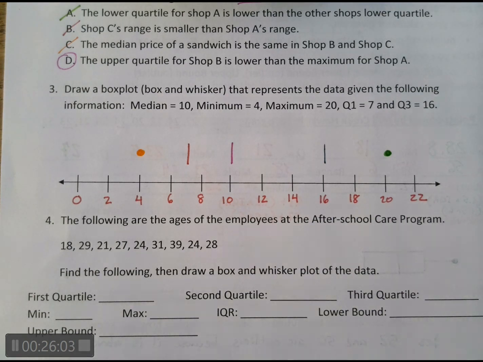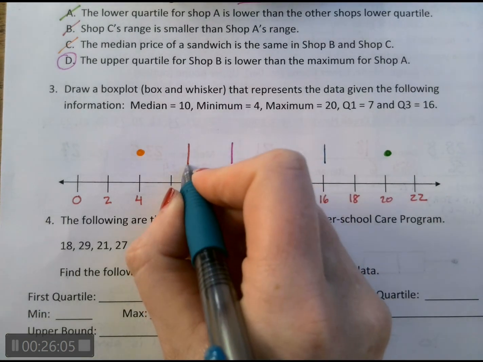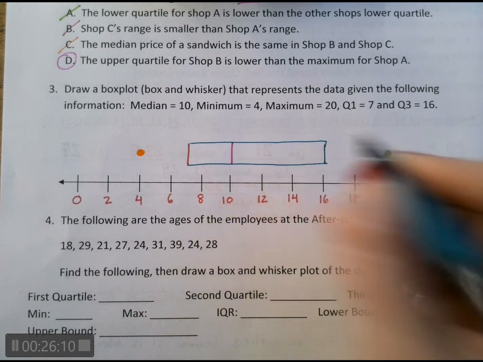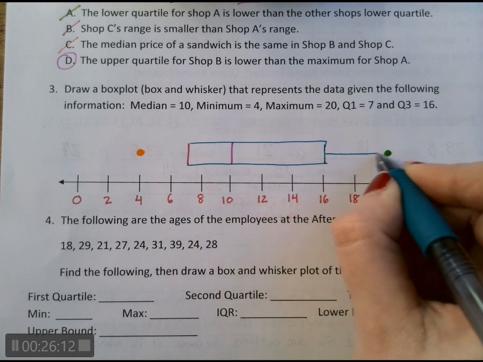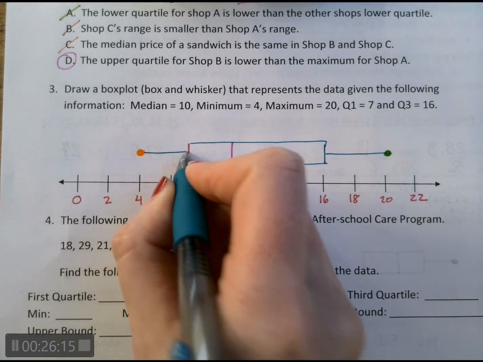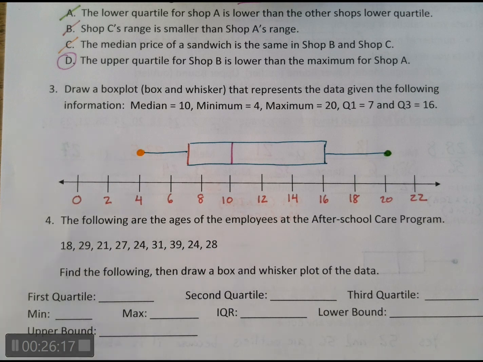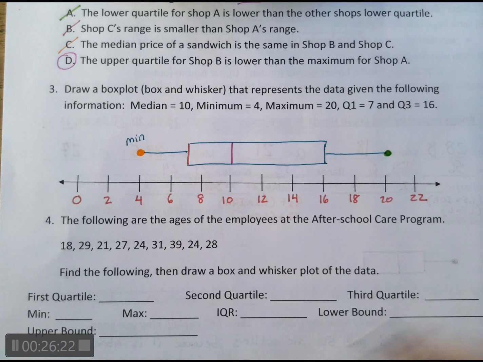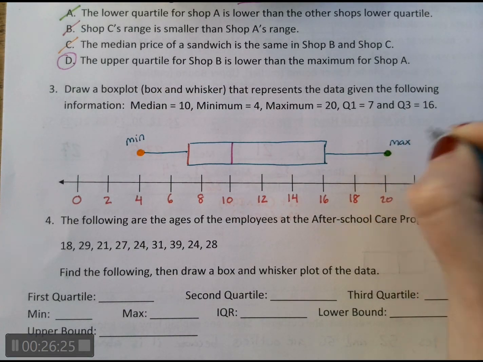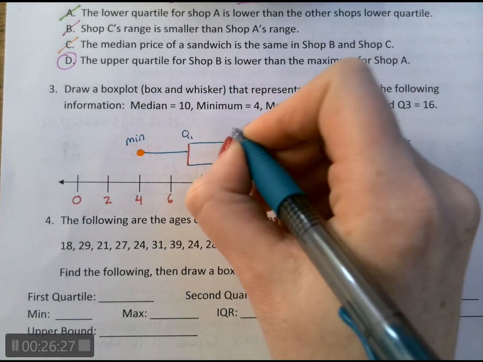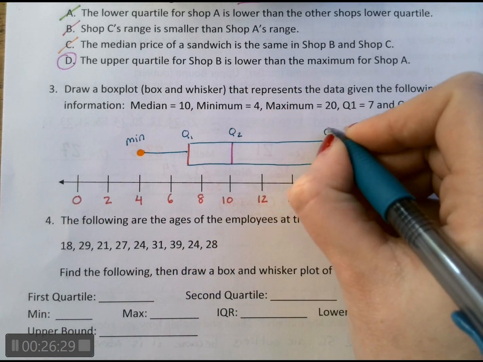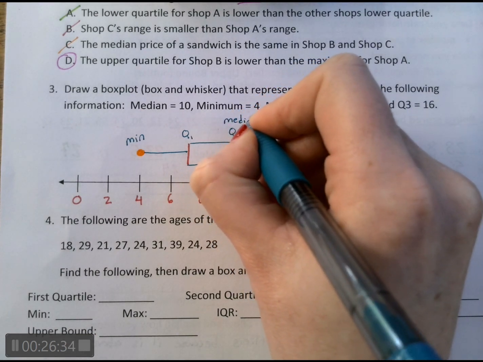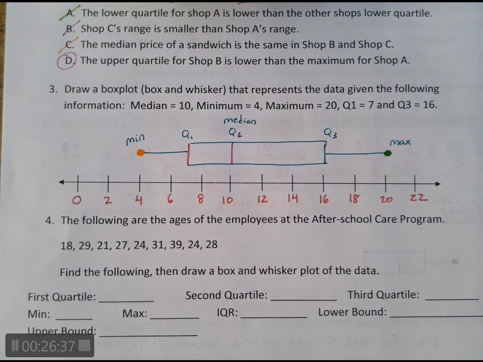Alright, and then we are just going to connect our box like so. And then we're going to connect our maximum and connect our minimum. And I always like to label things. So this was our min, this was our max, this is our Q1, our Q2, and our Q3. Q2 is also known as our median. Cool.